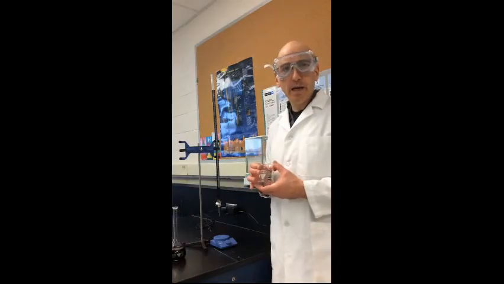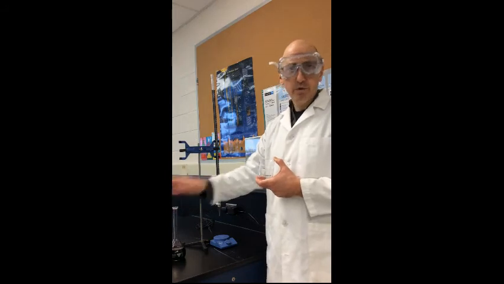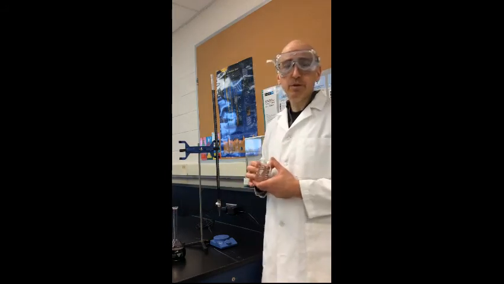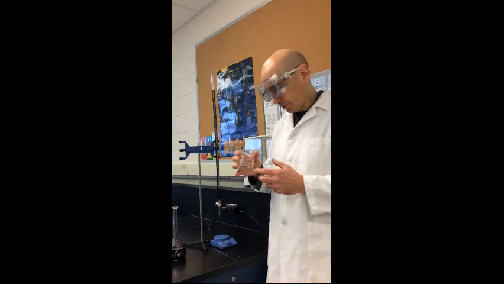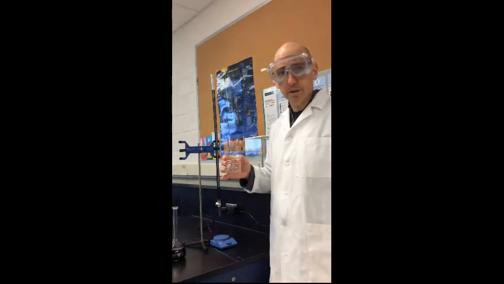So in this beaker, we have a little bit over 1 gram of hydrogen peroxide solution. You saw the exact number earlier. We have some sulfuric acid, and we have some distilled water just to add volume so that we can see the titration happening a little bit easier.